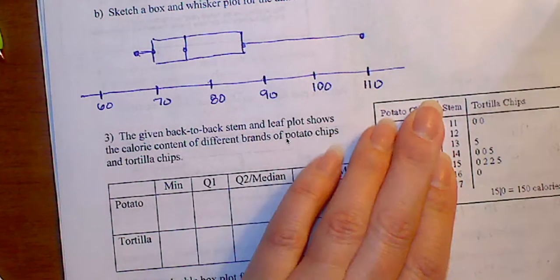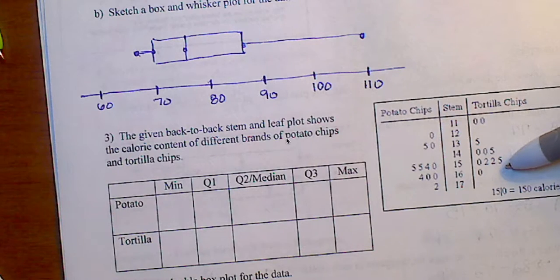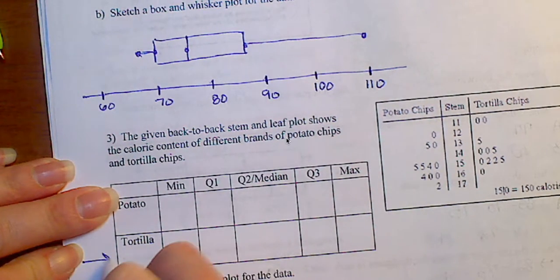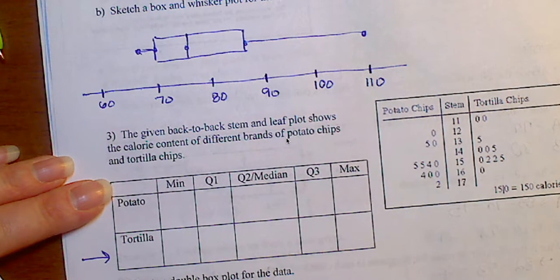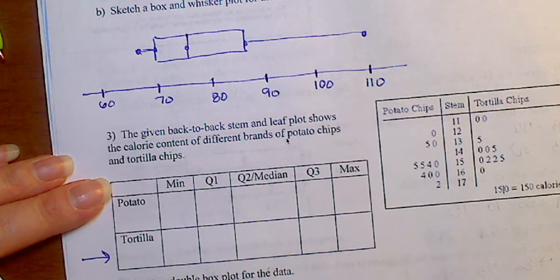So I want you to do exactly what we did for the tortilla chips down here in the chart. Okay. So we're going to pause the video and I just want you to complete the 5-number summary for just the tortilla chips and then we'll come back and check it. Pause the video here.